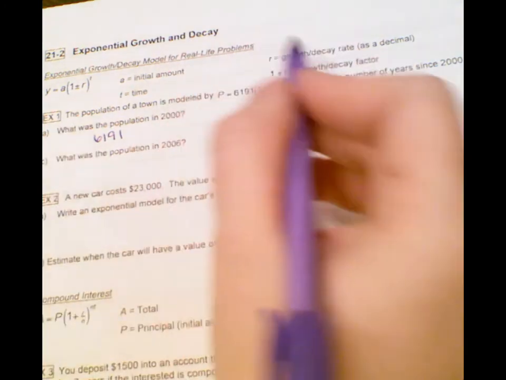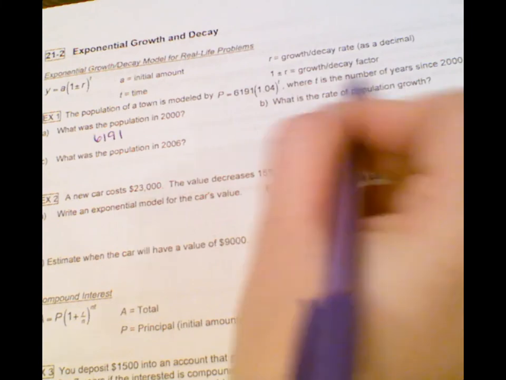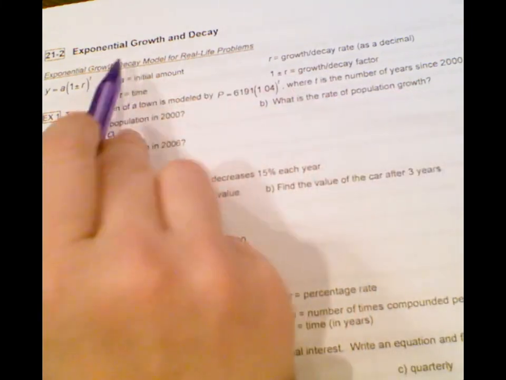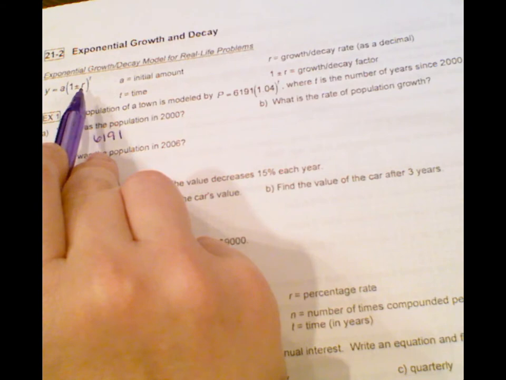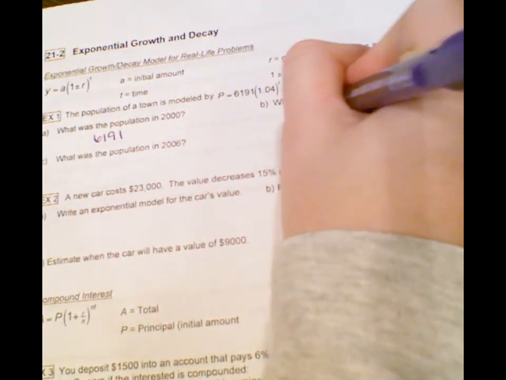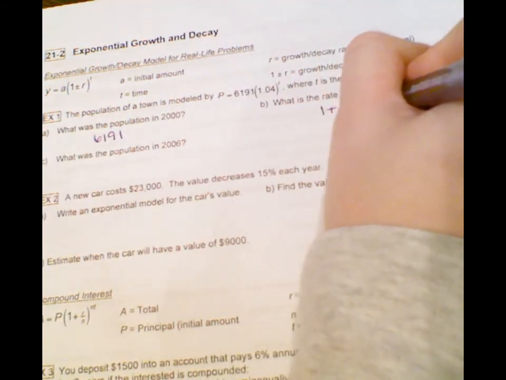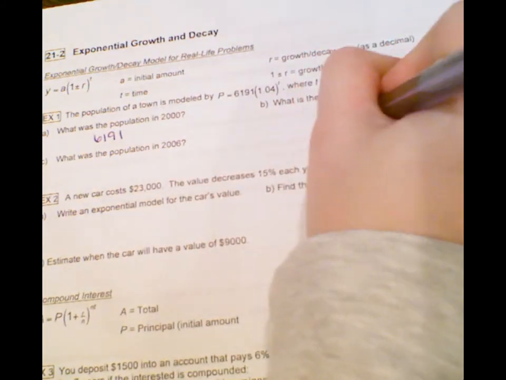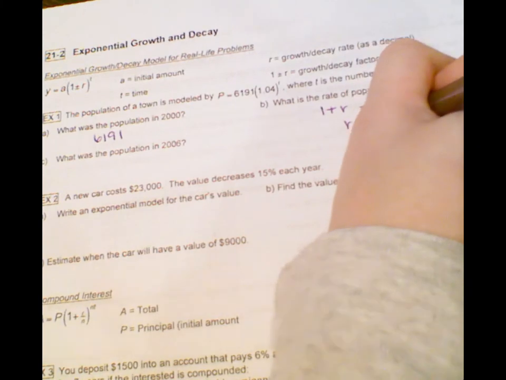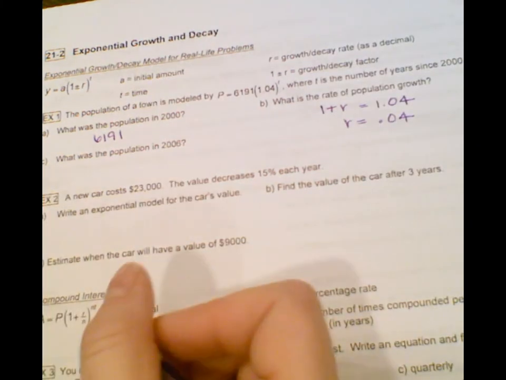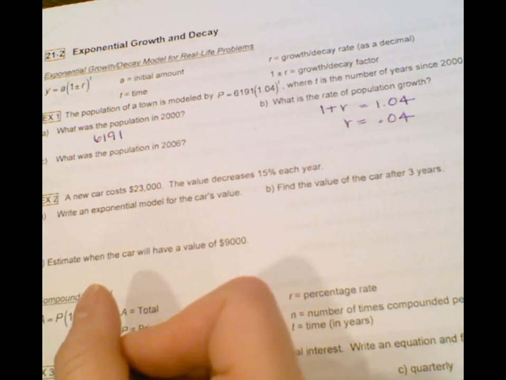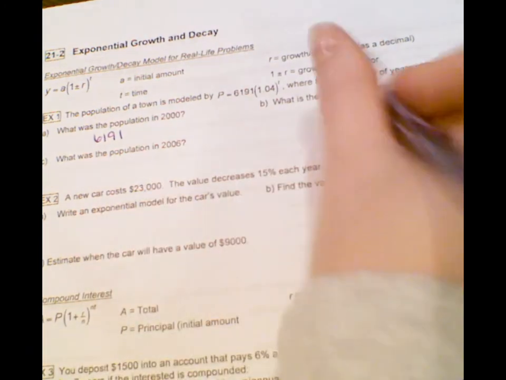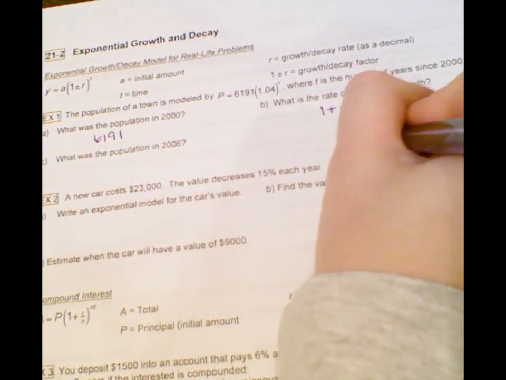What was the rate of population growth? Now, in here, we know we're doing growth. We know R is our rate, but we got to kind of first find it. So we'll say 1 plus R has to equal the 1.04, because that's what is inside the parentheses, and we're trying to find the rate right now. So if we subtract off the 1, we get 0.04. Now, what is that as a percentage? So remember, when we do percentage, we just move the decimal over twice. So 1, 2, so that means our growth rate is 4%.